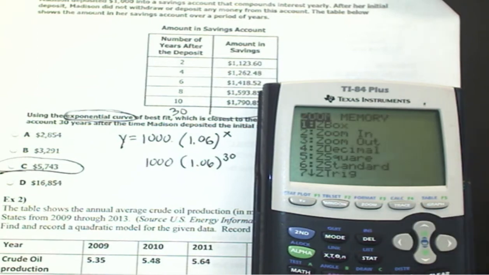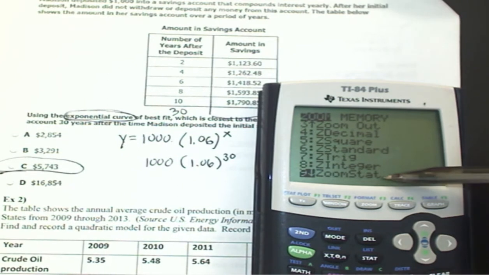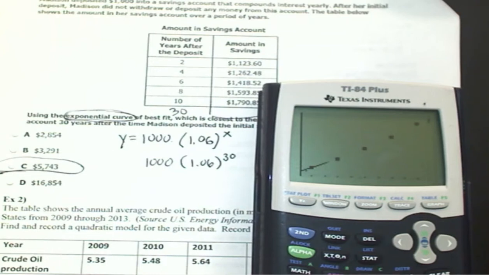Zoom. This is the only time zoom is an appropriate thing to use. ZoomStat. Why does ZoomStat work? Because you are actually using the stat menu. And what ZoomStat does is it takes your list and zooms in around the list that you put in. And you can see the points that you have here.